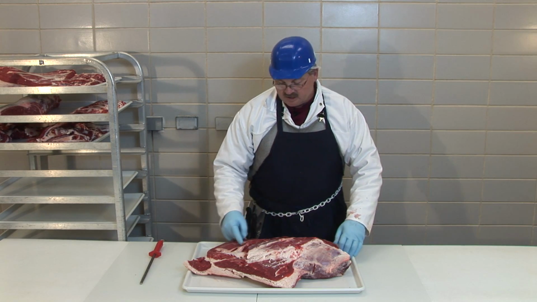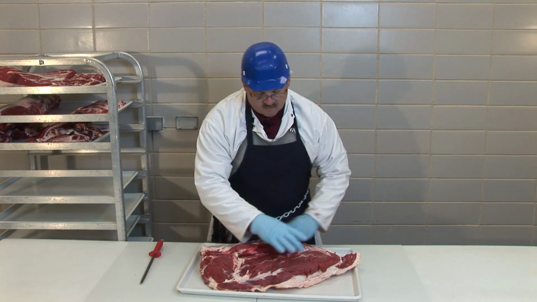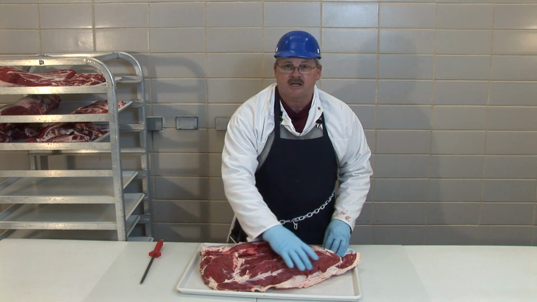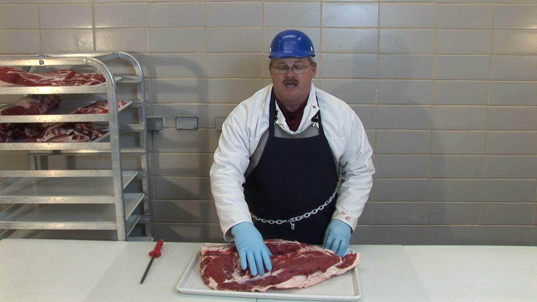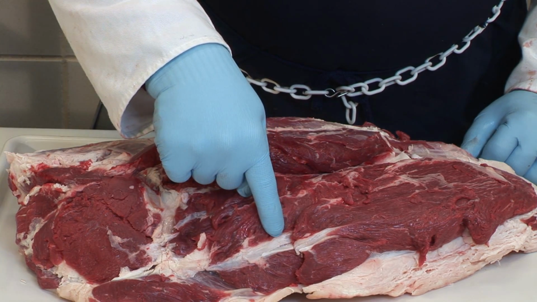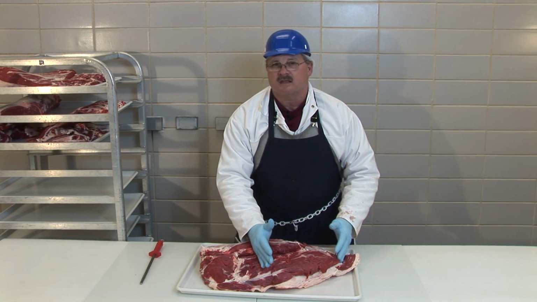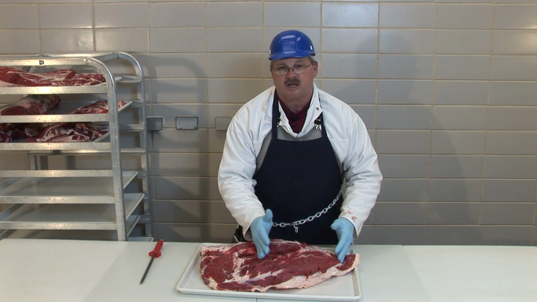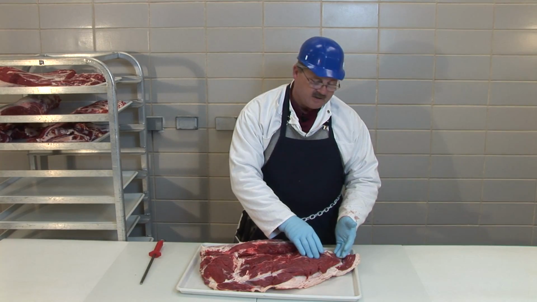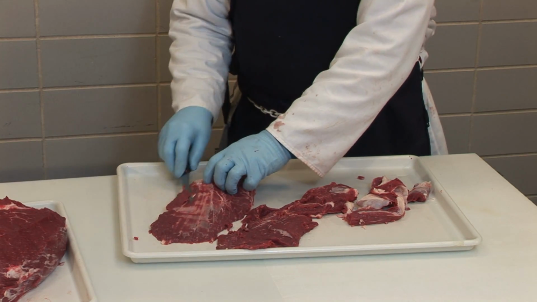If we turn around and look at the muscle that was on top of the shoulder blade, which happens to be this muscle right here, is the infraspinatus, or the top blade muscle. And it is kind of an interesting muscle. Right down through the center of it is a heavy layer of connective tissue that, if you cut across and make steaks, stays right in the middle and won't cook up all together, although it kind of will on one end.